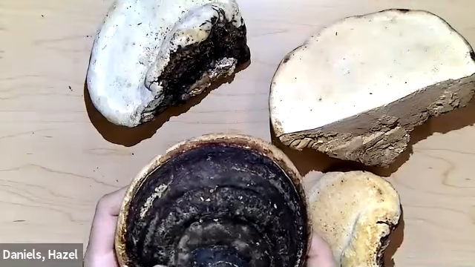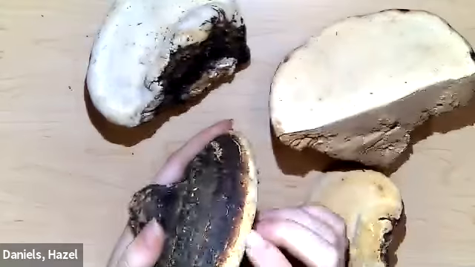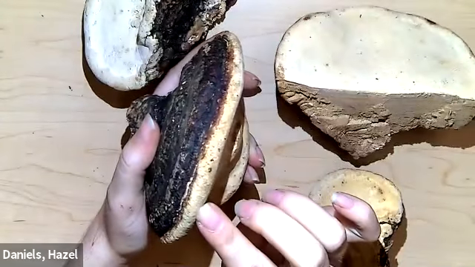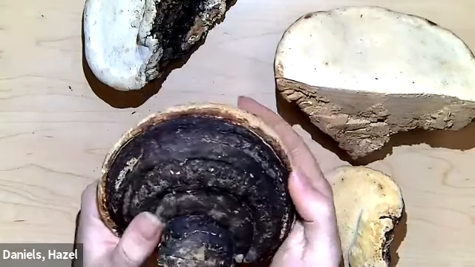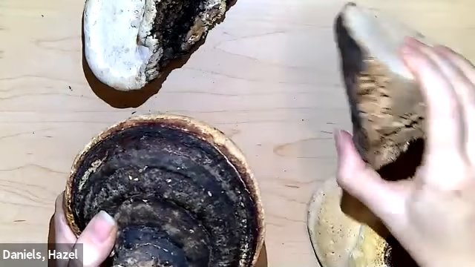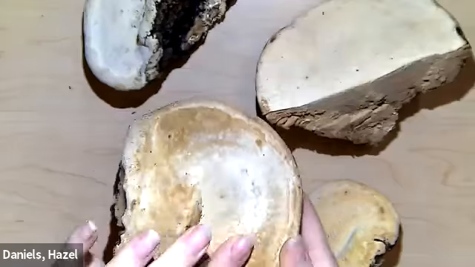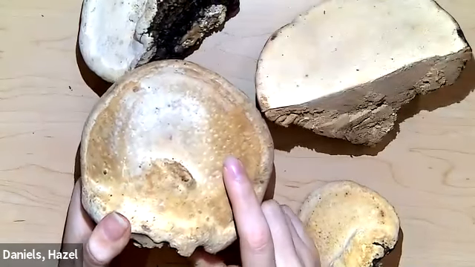So using this as an example, one of the things, the sort of lip between the top and bottom is quite pronounced. It's usually very smooth. And so you should be able to see it from the top of the conk, although not in all cases. When you look at the underside, sometimes the pore surface is very visible.